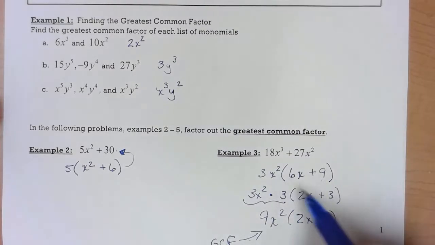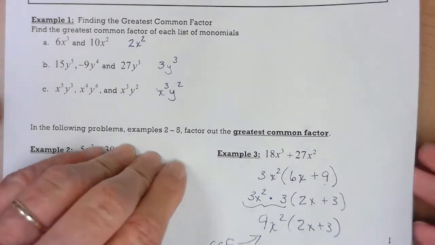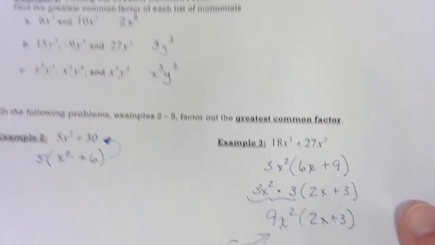So once you do factor, you do get the numbers smaller, so it's a little bit easier to see if there's anything else, any other numbers that they might have in common. So let me get the other sheet, because we have a few more problems to do.